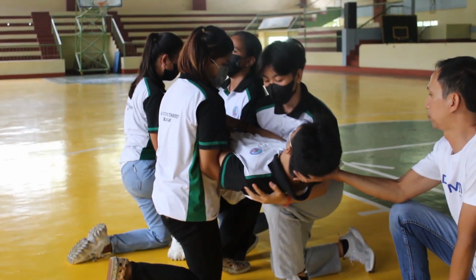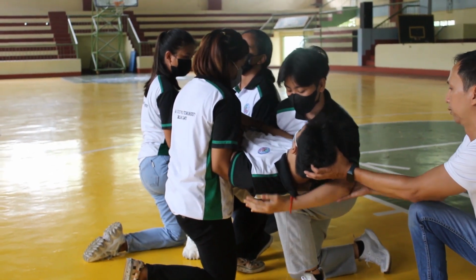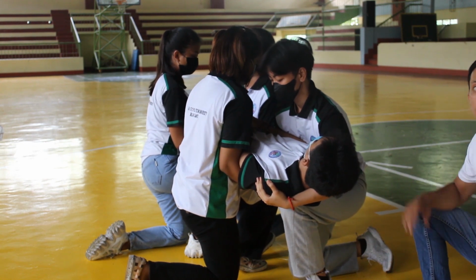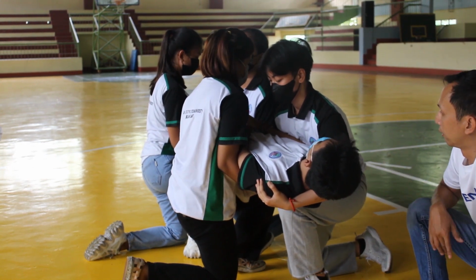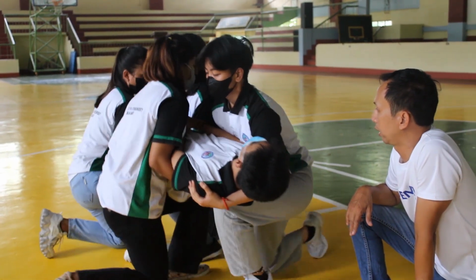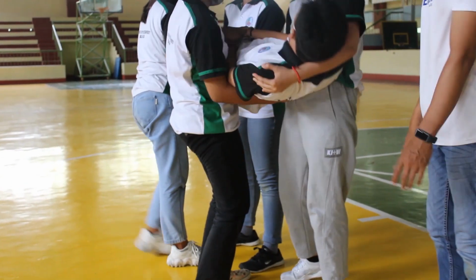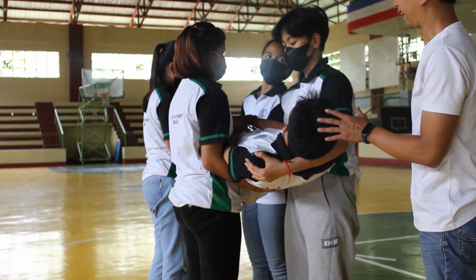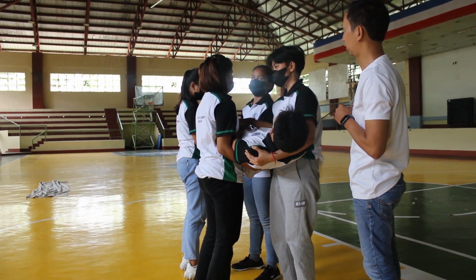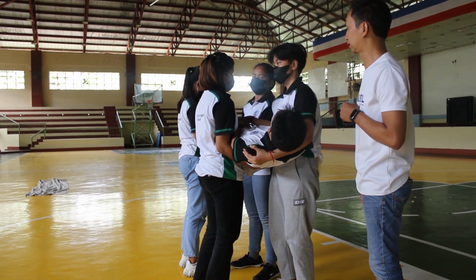So always support the neck of the victim. Yeah. Support the neck of the victim. Then after this procedure, they will be moving on the squat position to lift. Ready? Squat and lift. Then after this, they will be transferring or moving the victim going to the right side first.